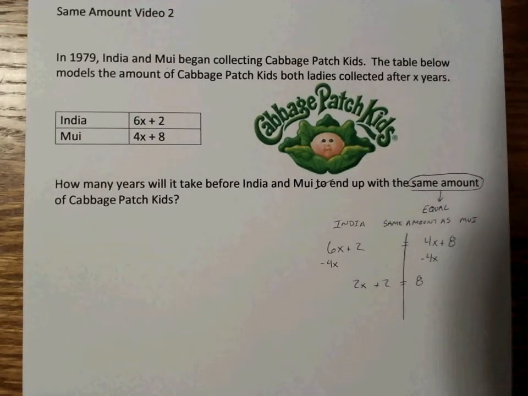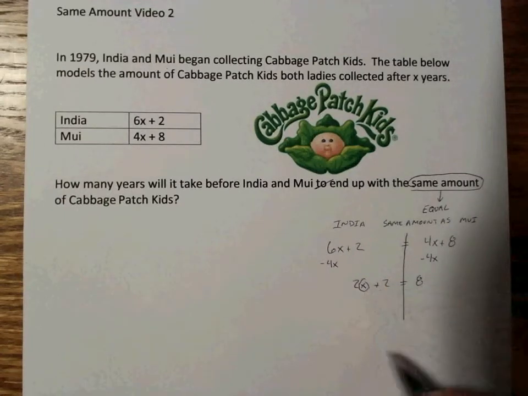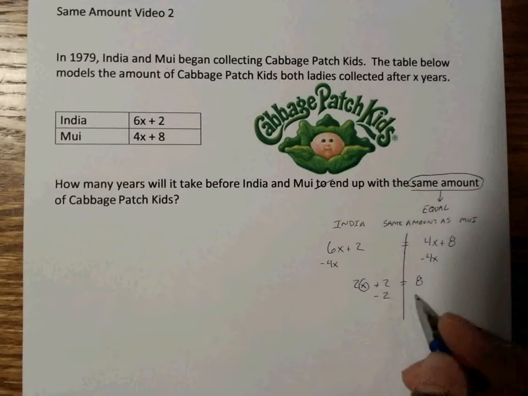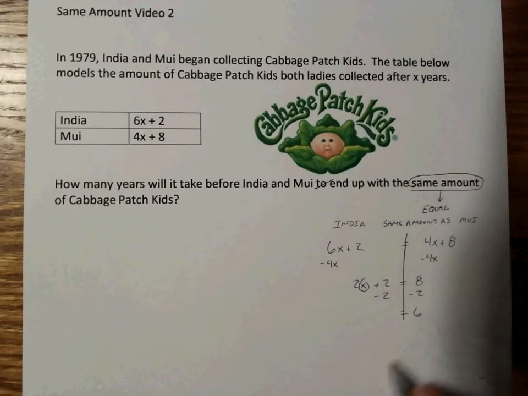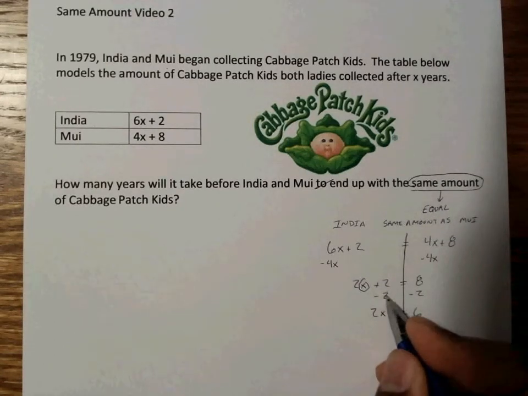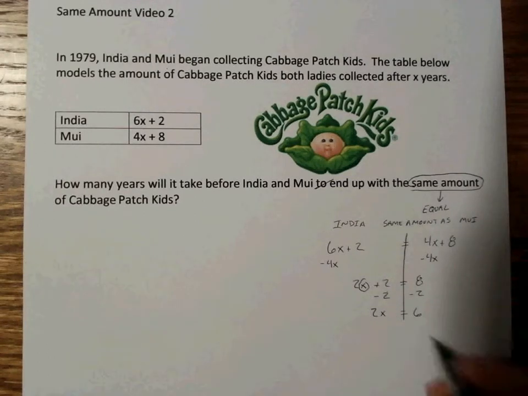And then we just have a two-step problem left. So now we have our x. This 2 is the furthest thing away from x. So we're going to do the inverse operation, which is subtracting 2. And 8 minus 2 is 6. So we're left with 2x on this side because 2 minus 2 is 0. So all we have left is the 2x that comes down. And then we divide both sides by 2. So x is equal to 3.